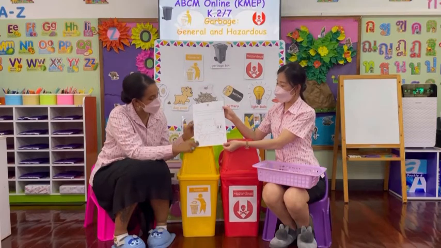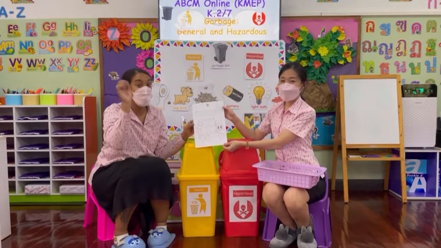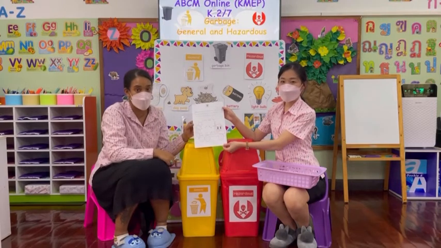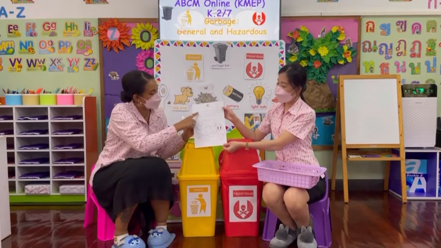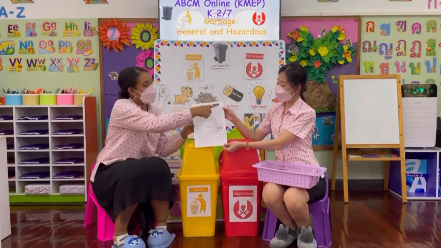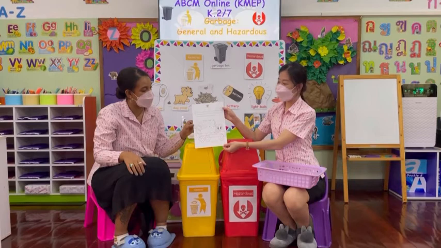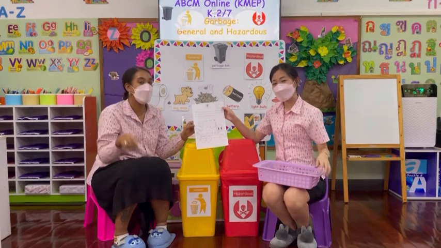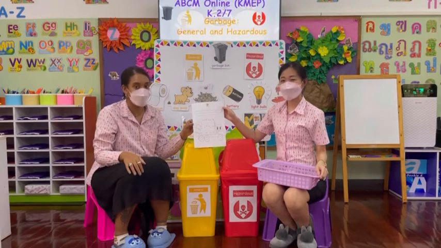Okay, and then when you finish connecting all the dots, we want you to color in the picture of the garbage truck. Okay, then we want you to write your name nice and clear in the rectangle box and your number in the top corner. Now don't forget when you finish your work to take a photo so that me and Teacher Bo can see your beautiful worksheet.